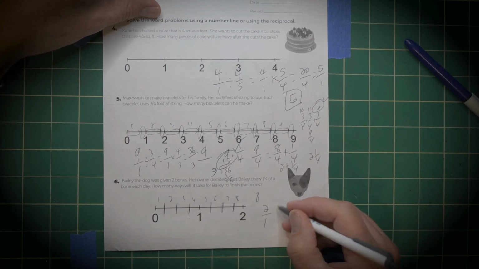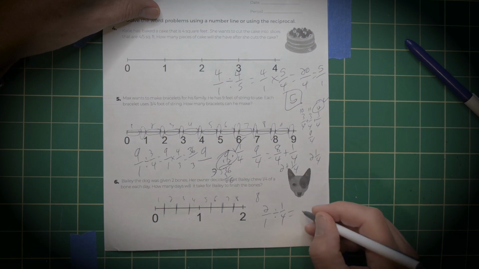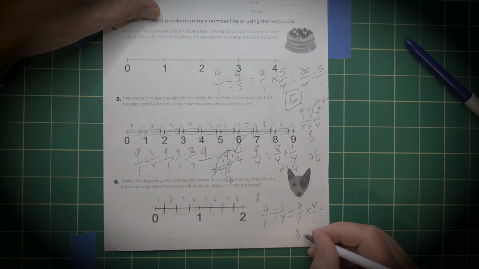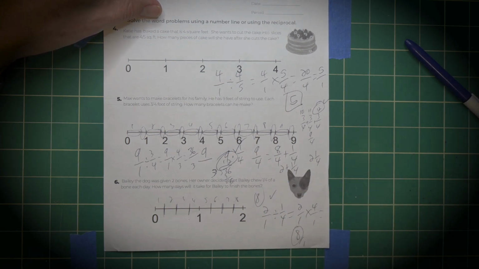2 over 1. How many times does 1/4 go into it? Well, that's 2 over 1 times 4 over 1, which is going to be 8 over 1. 8, 8, that checks. Had a couple other things that we did in class last week.